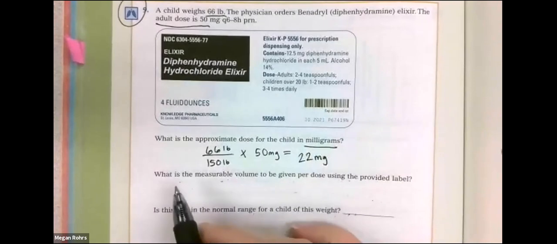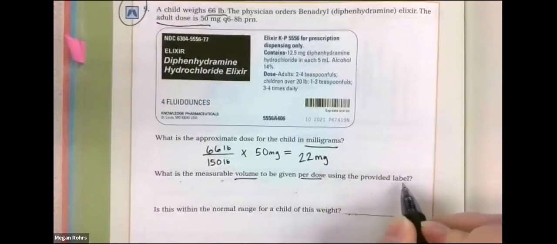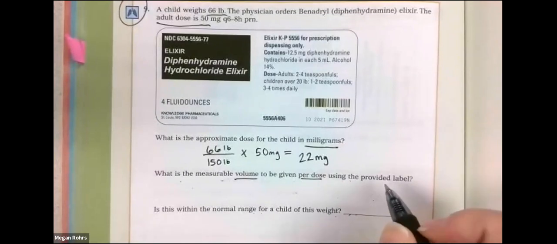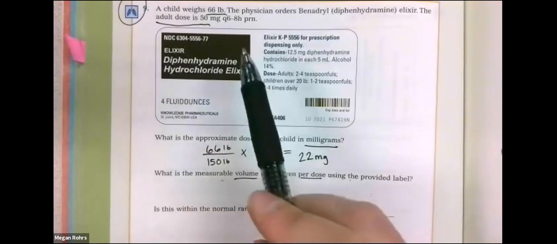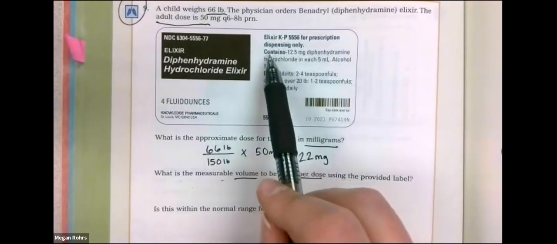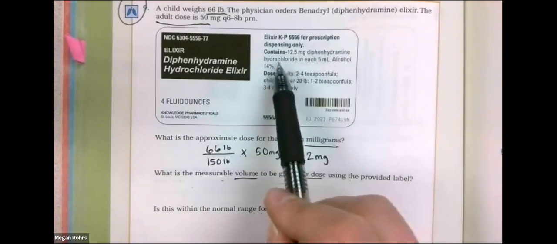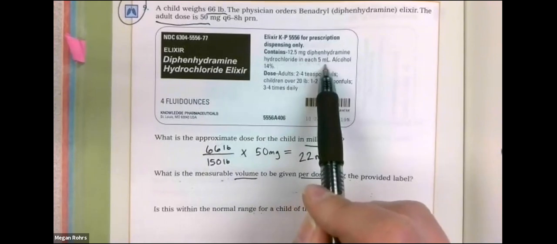Now, it says what is the measurable volume to be given per dose using the provided label? Well, we're going to have to look on here to find the strength. I don't see it over here next to the name, so we're going to have to read through here. So over here we see this contains 12.5 milligrams diphenhydramine in each 5 mils.